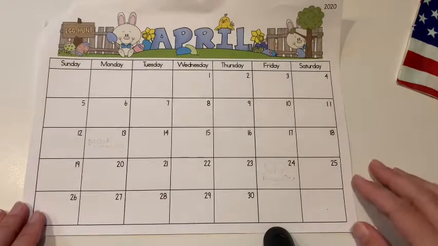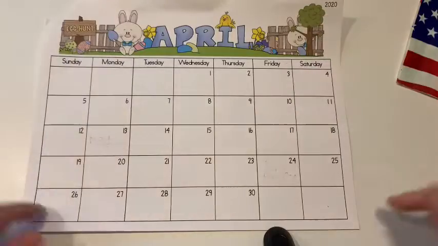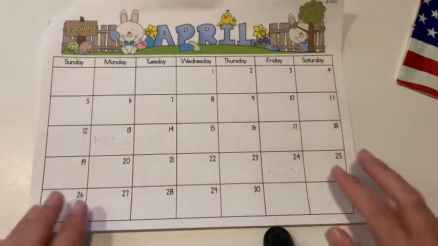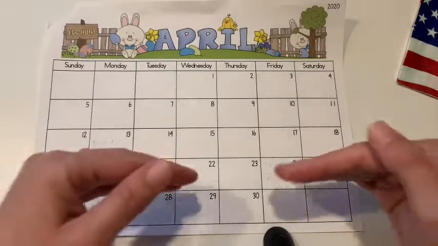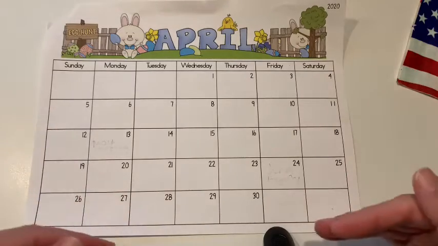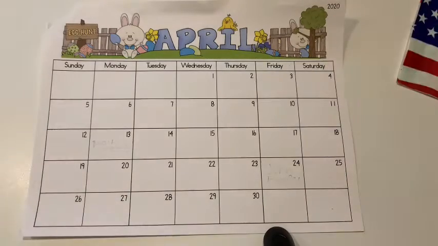This is the rectangle that I found. And with the rectangle, it still has four sides and four vertices, or four corners. However, two of the sides are longer than the other two.